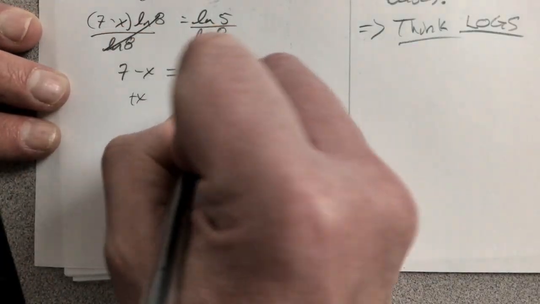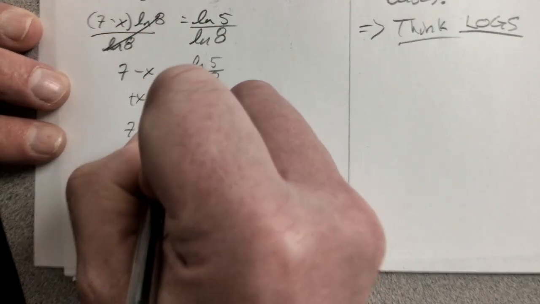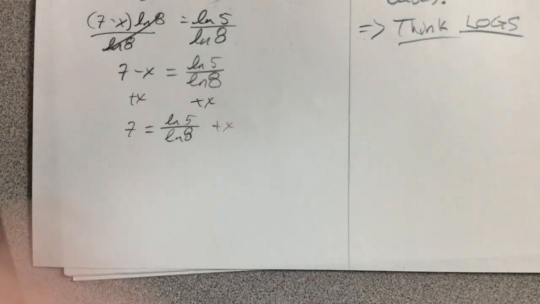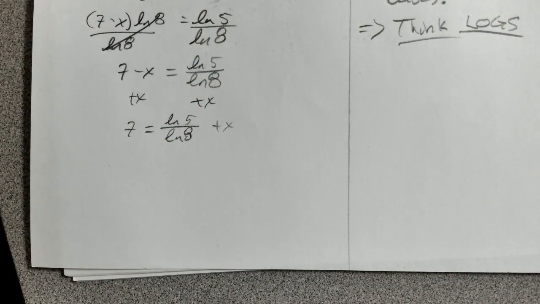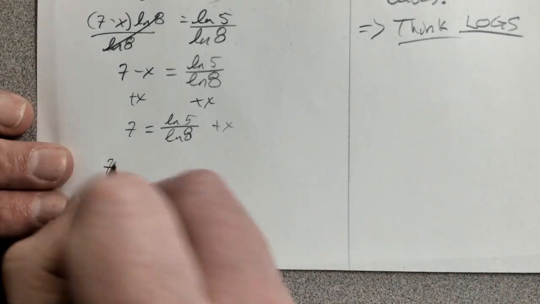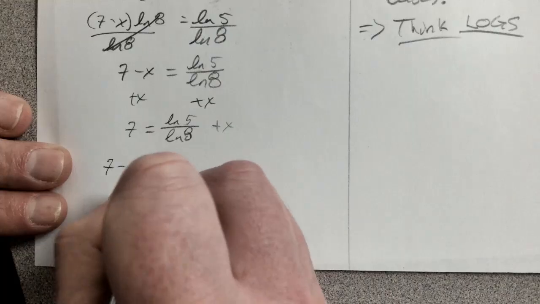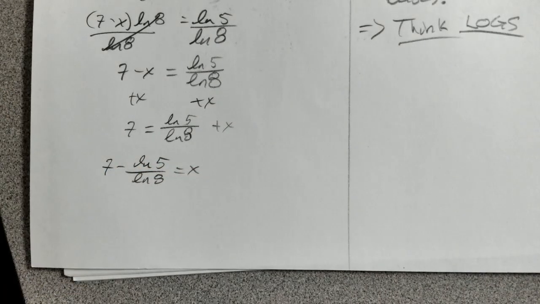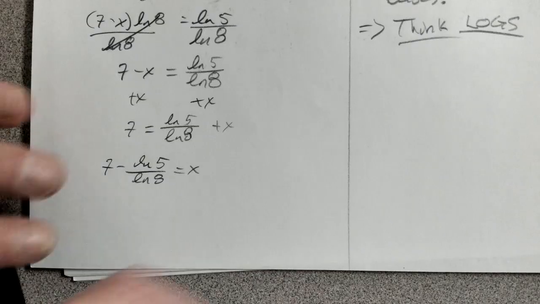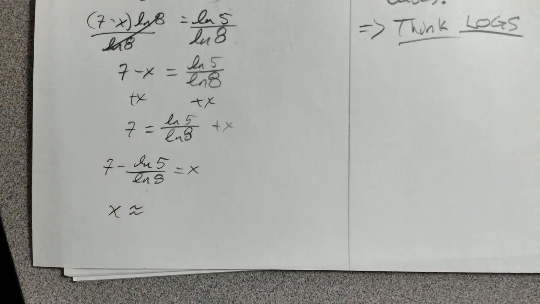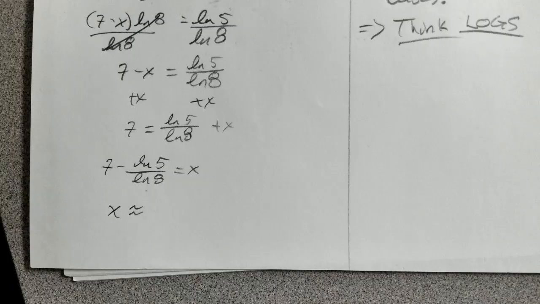When I add x to both sides, I get 7 equals the natural log of 5 over the natural log of 8 plus x. Then when I subtract my logs, I get 7 minus the natural log of 5 divided by the natural log of 8 is all equal to x. So I want you guys to practice plugging this in a calculator and round it to 2 decimal places.